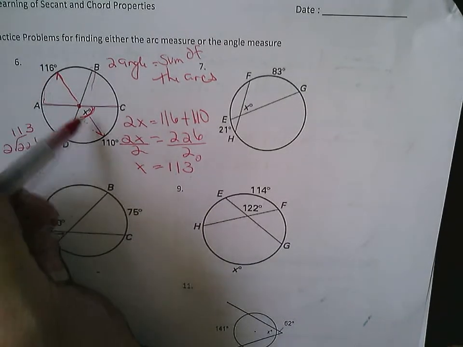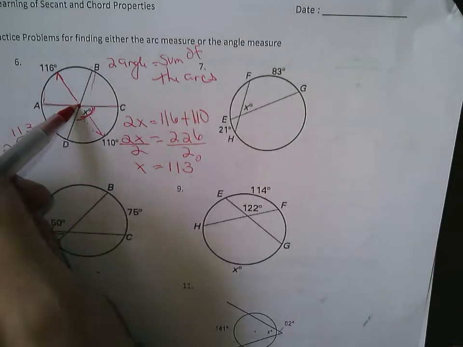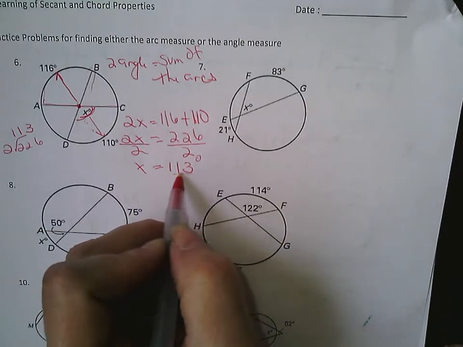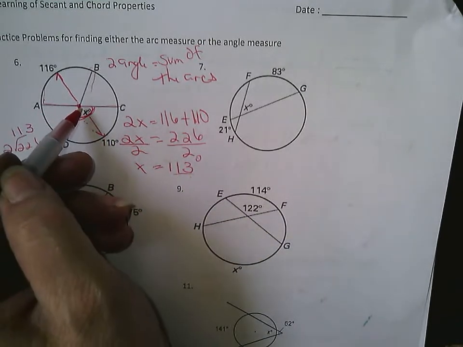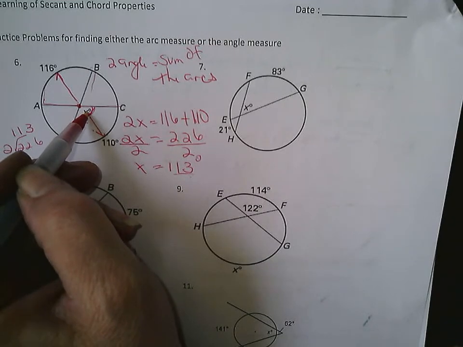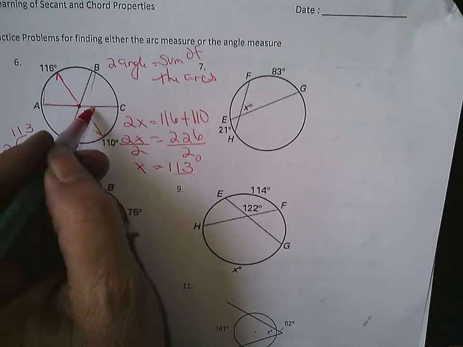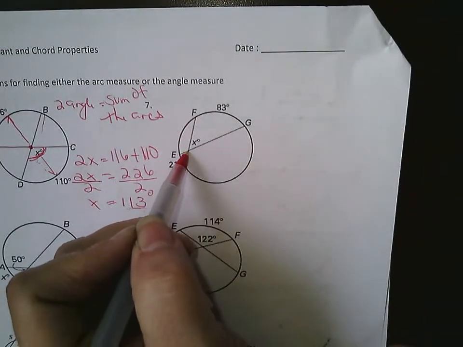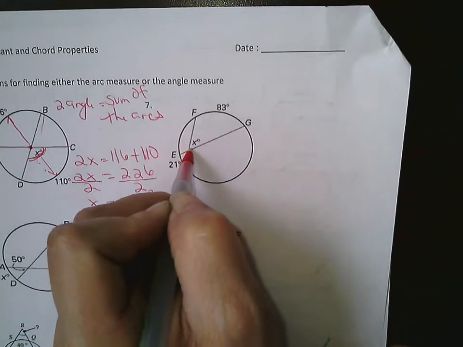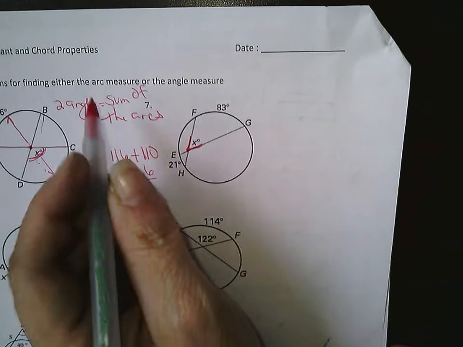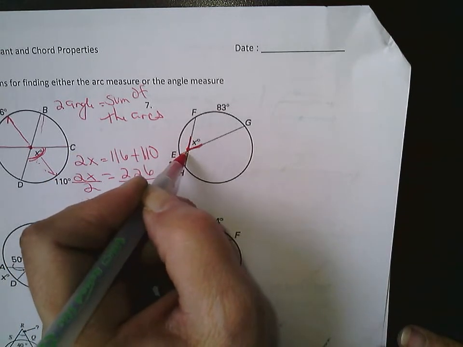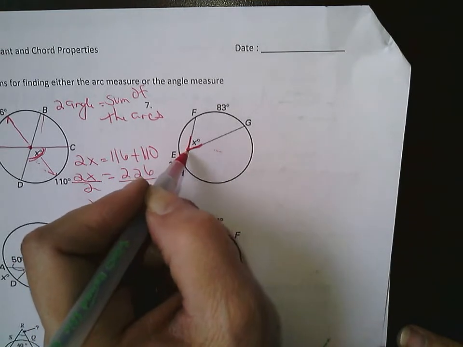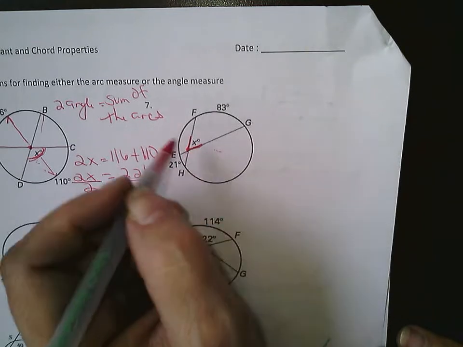So we just add the two arcs that we have in here. The vertex is in the center, or is close to the center. We can see this is 113, this is 110. If it were just scooted a little bit this way, it would be a central angle, but it's not quite. So the vertex of our angle is just inside. This next one is a little bit easier to look at because we can see the vertex of the angle that we're interested in, right here, is inside the circle, but nowhere near the center.